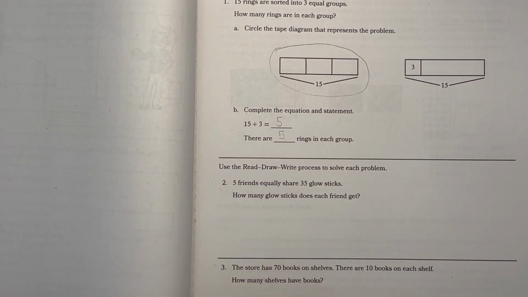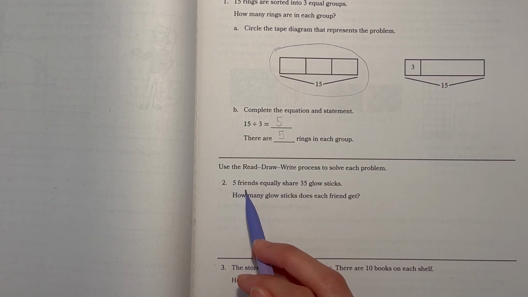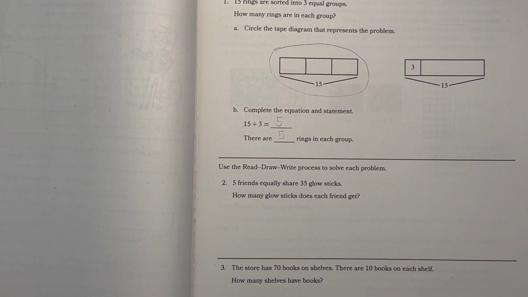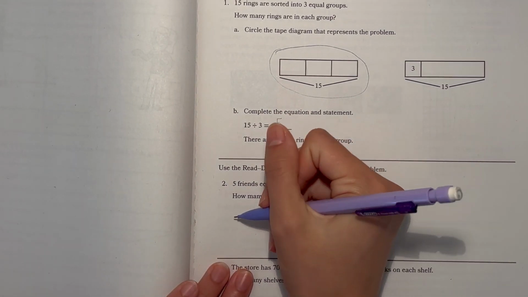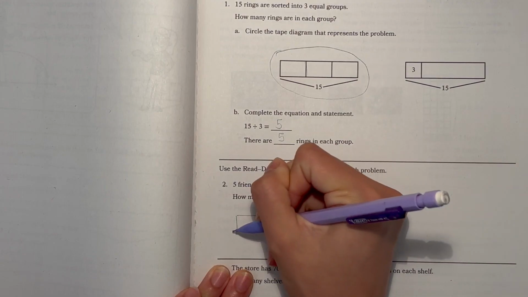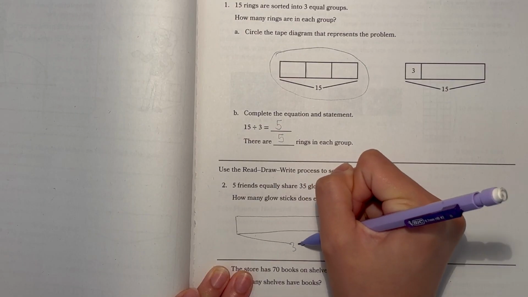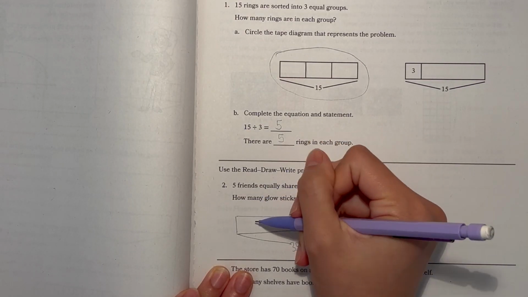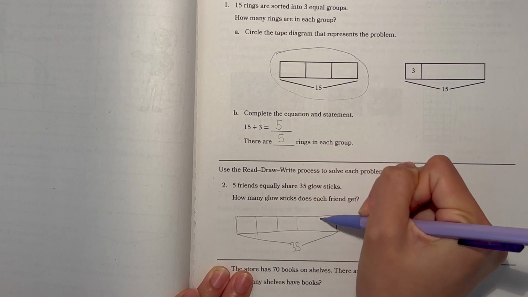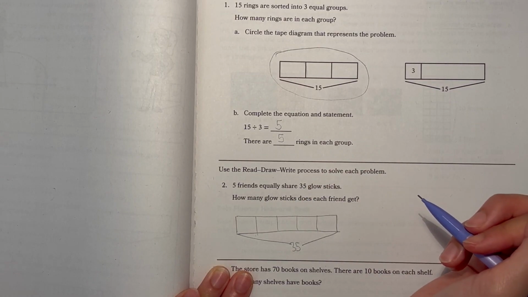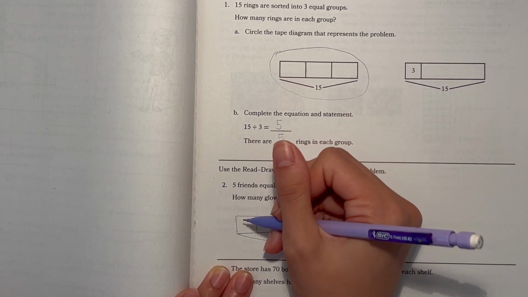Alright, next part. Use the redraw write process to solve each problem. 2, 5 friends equally share 35 glow sticks. How many glow sticks does each friend get? Alright, let's do our tape diagram. We know the total, and that's 35 glow sticks. And it's being shared among 5 friends. So we can keep drawing until we figure out how many glow sticks each friend gets.